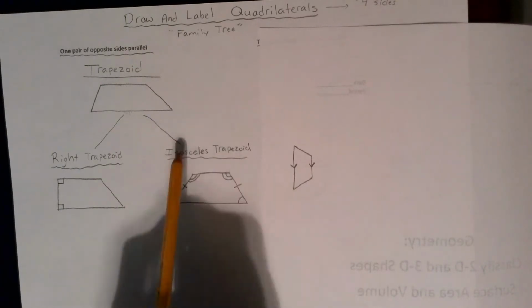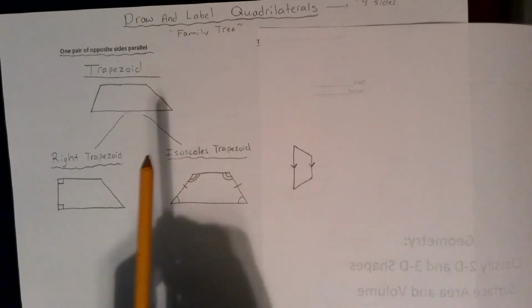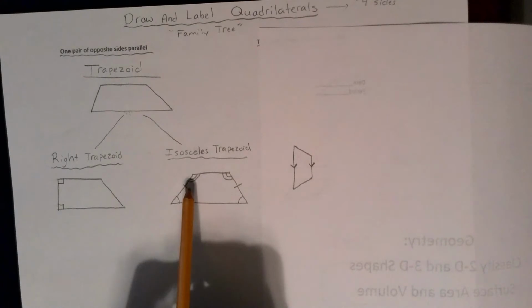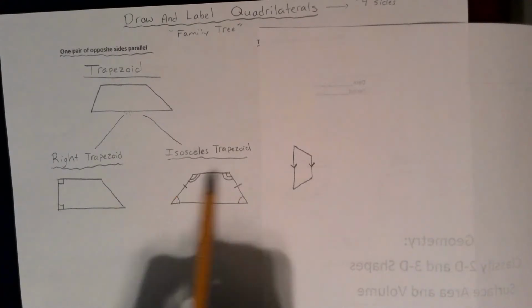Another special type of trapezoid would be called an isosceles trapezoid. An isosceles trapezoid has 2 sides that are the same, and you know that these are the same because we put one dash mark or tick mark on each one of these sides.